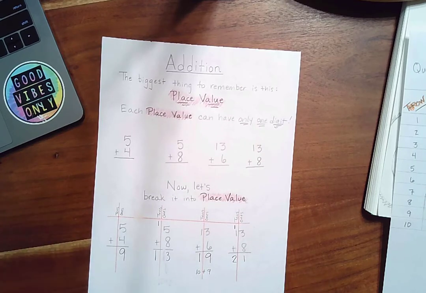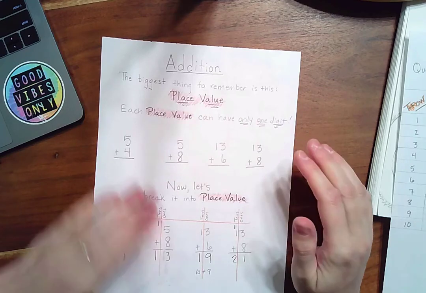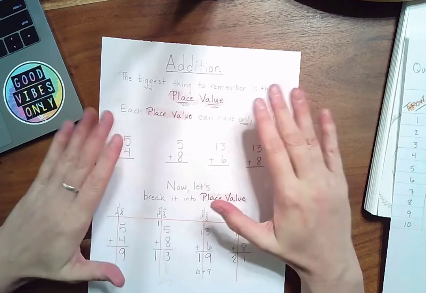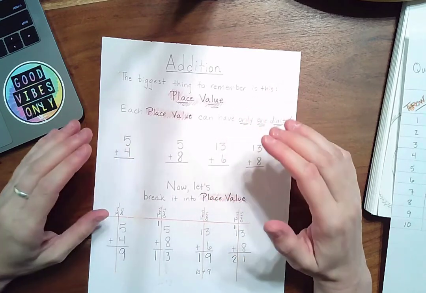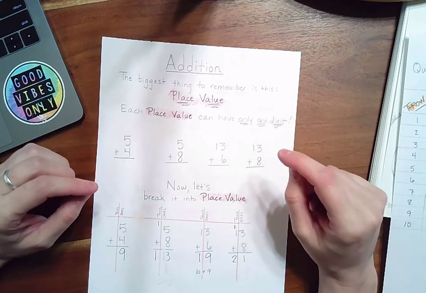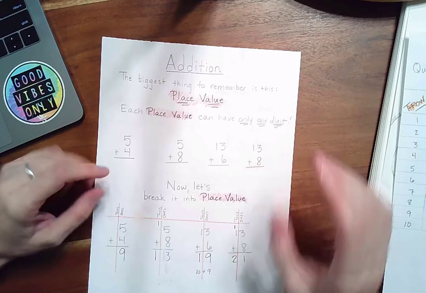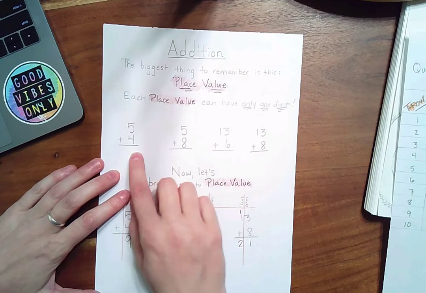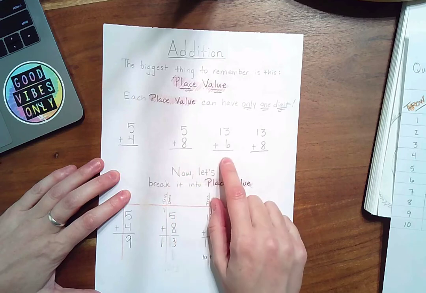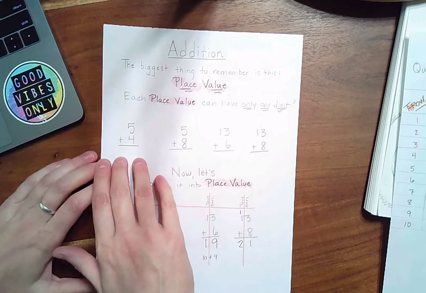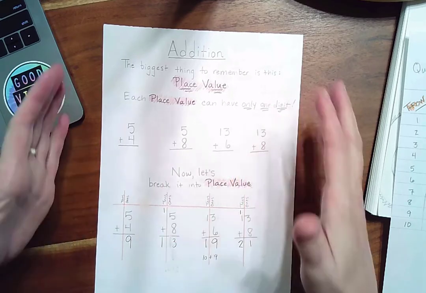So the biggest thing to remember about place value is that in place value, each place can only have one digit. It can't have any more than that. And so we remember that as we do addition because that's going to come in when we need to carry, okay? So we've got these four addition equations, 5 plus 4, 5 plus 8, 13 plus 6, and 13 plus 8. Now, while I know most of us can do this, right?